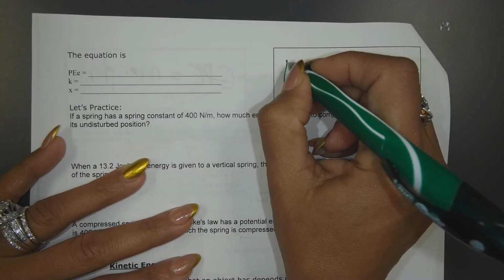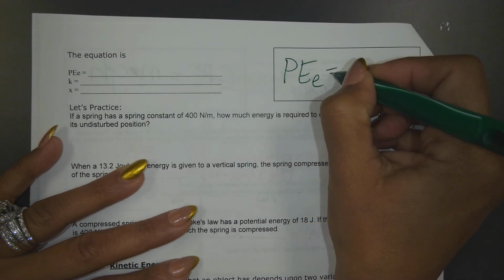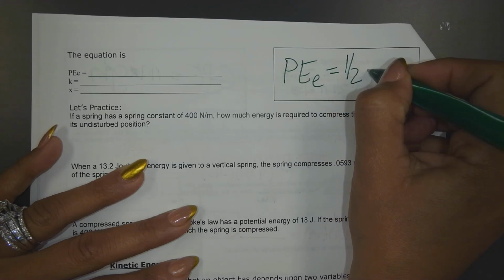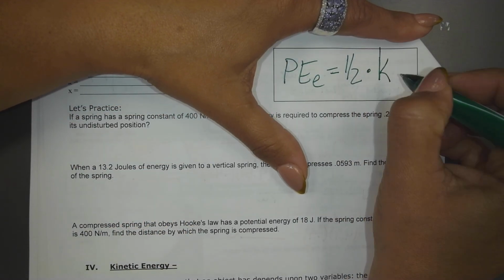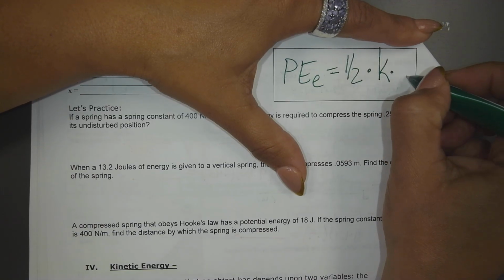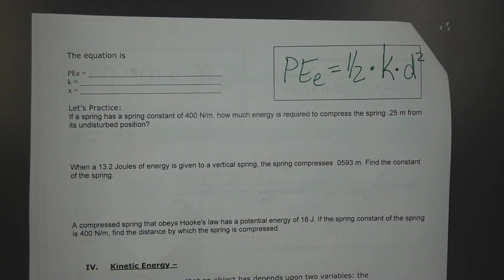PE_E equals 1/2 k, it's truly a lowercase k, times distance squared. A distance as in how much did you stretch it or compress it from the rest position?